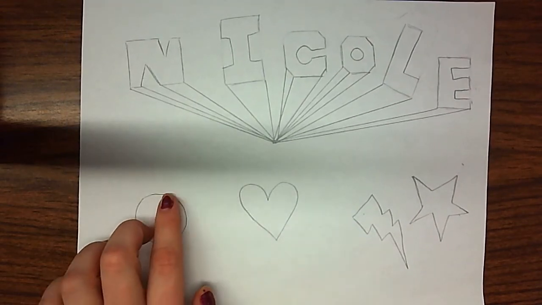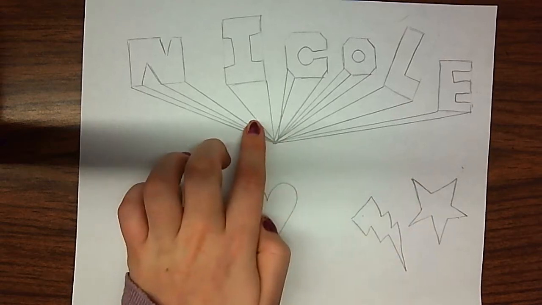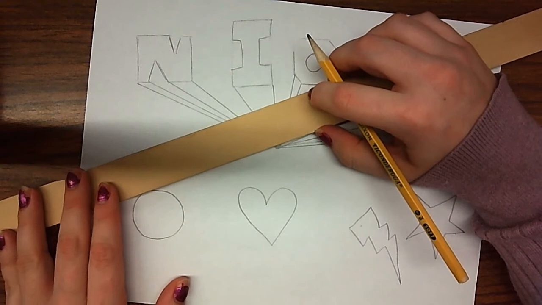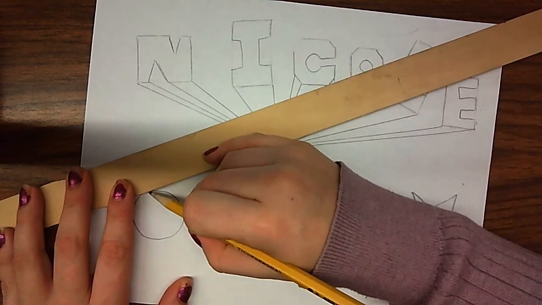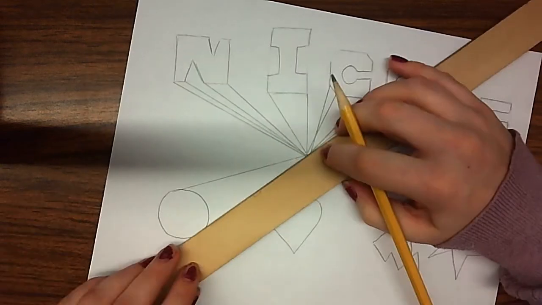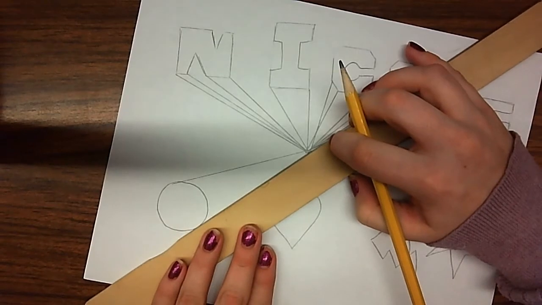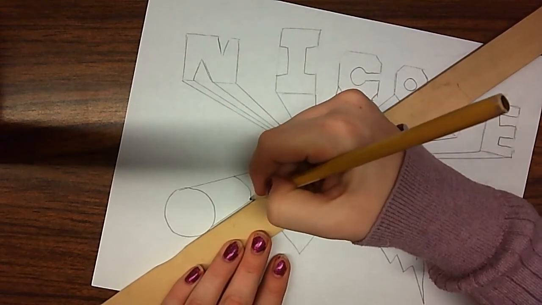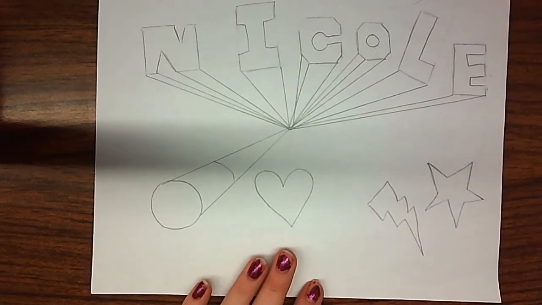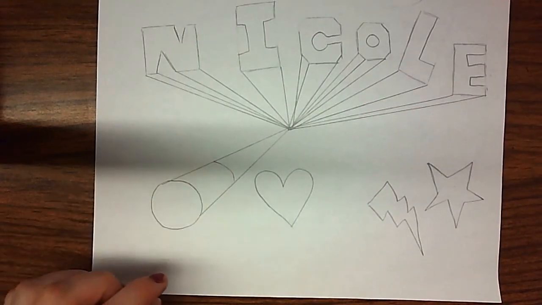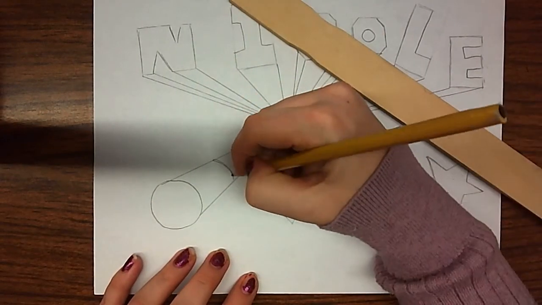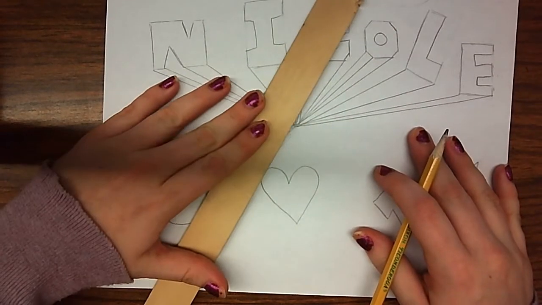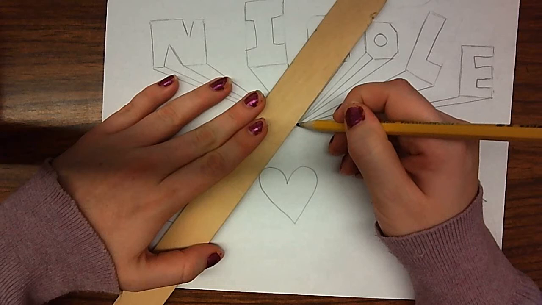Now let's do the tops right here that are closest to my vanishing point. So I'm just going to go kind of on the edge of my circle. Like that. So now it looks like it's kind of like shooting in space, right? If you wanted it to be a cylinder, you could draw this like that if you wanted, but you don't have to. Plus, you might be doing different shapes than me, and that's okay.